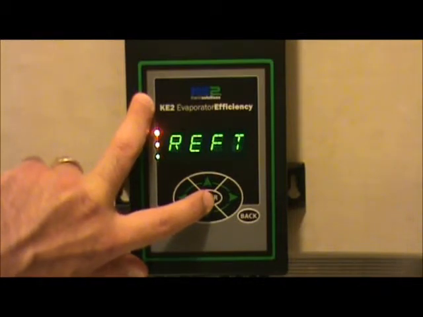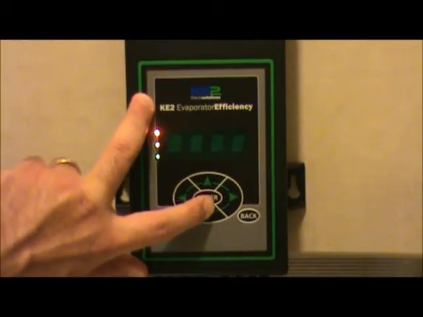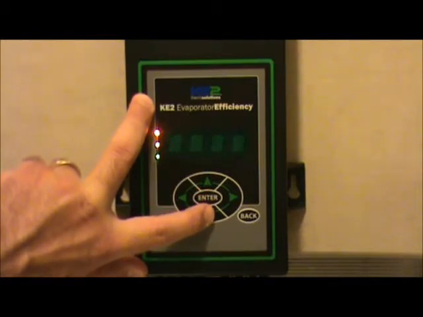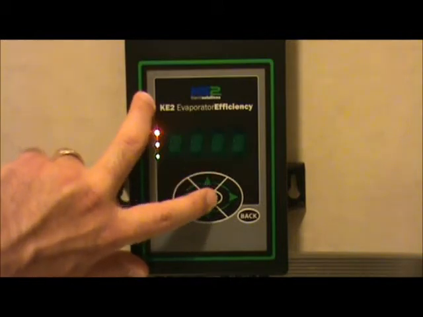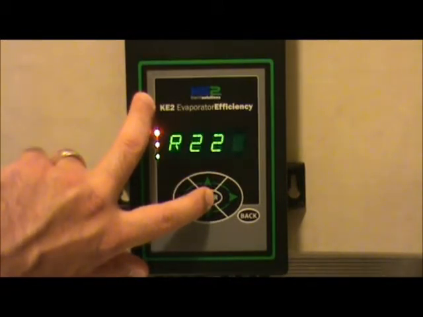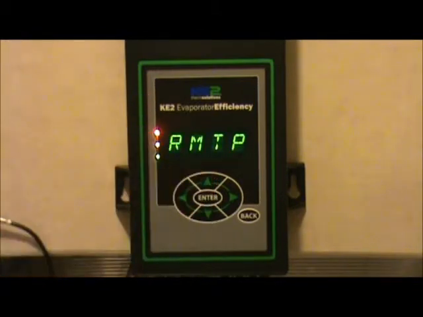After that, since we're going to be controlling the superheat of the electronic expansion valve, we'll also have to choose the type of refrigerant that's in the system. This particular application is an R22 application that we're going to use. So scroll to R22. Again, push and hold the enter key down for 3 seconds. At that point, the setup process is complete.